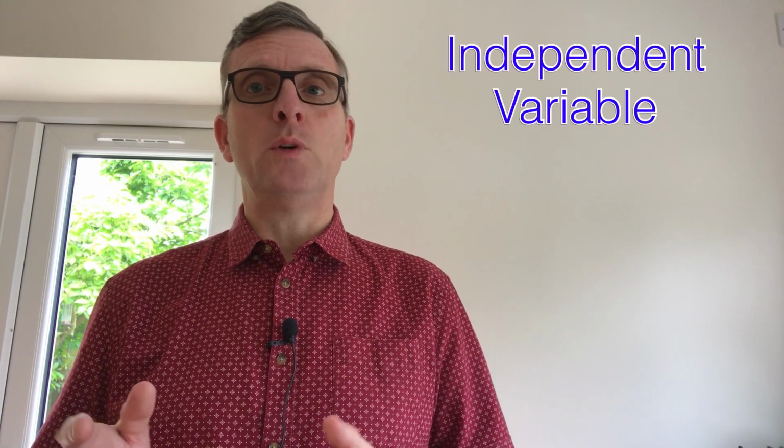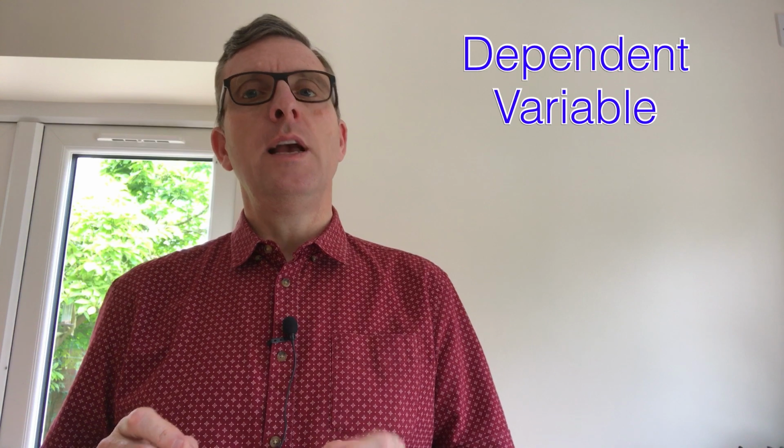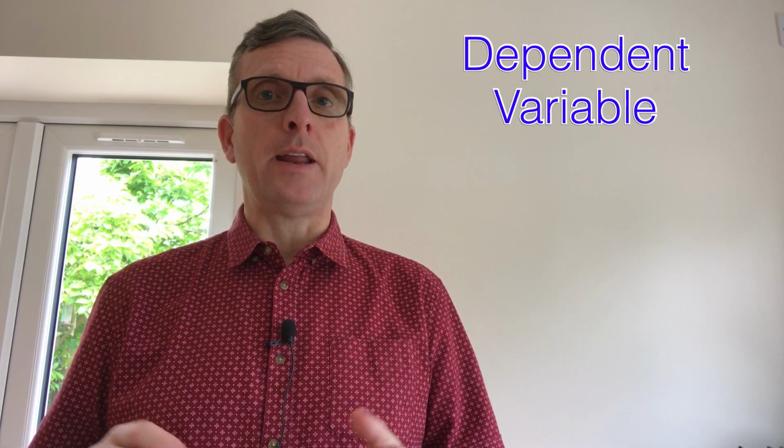In science, we use variables. Variables are the basic data, the information or facts that we use to test our ideas and theories. And there are different types of variables that scientists use. An independent variable is the variable that we choose to change to see what effect it has. A dependent variable is the variable that we measure to see any effect that is caused by that independent variable.